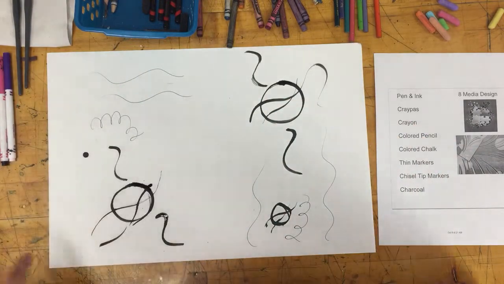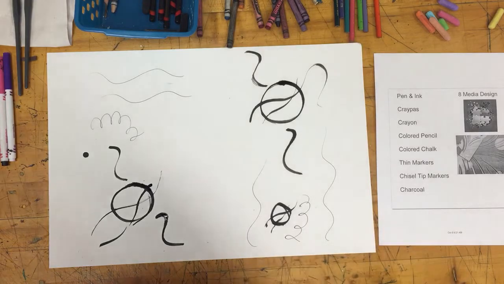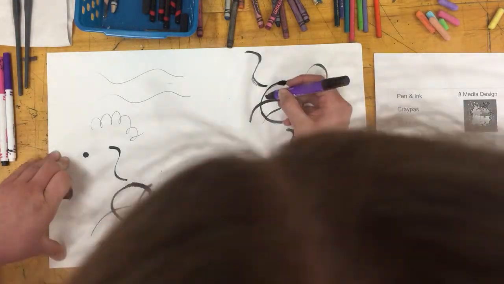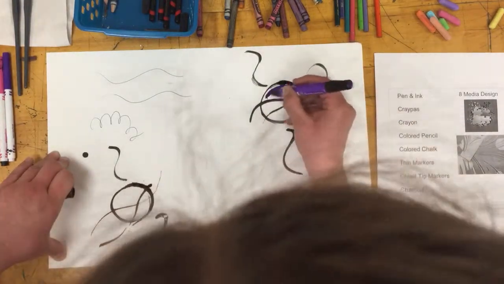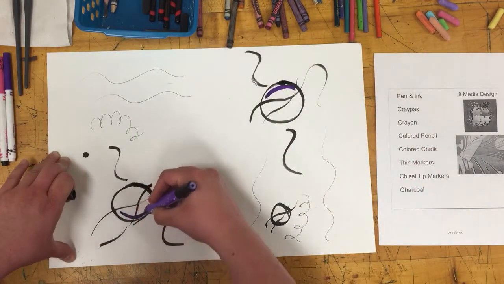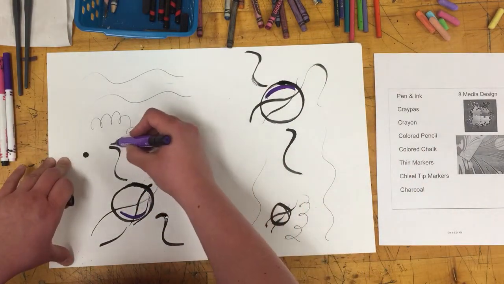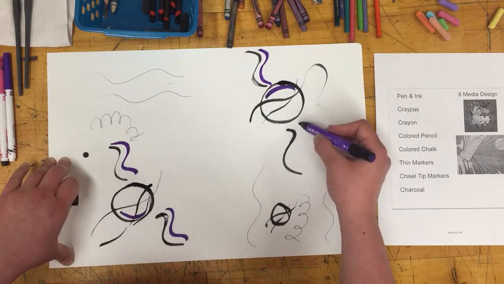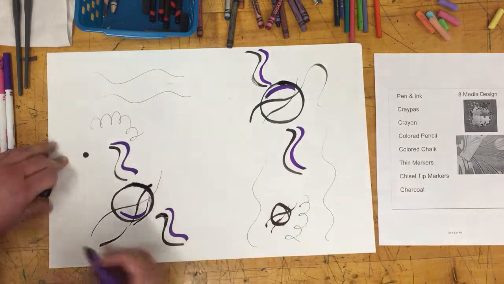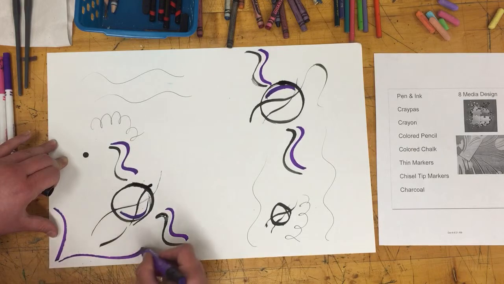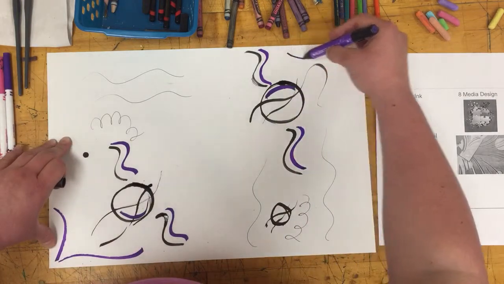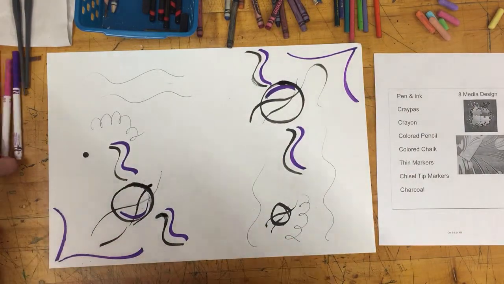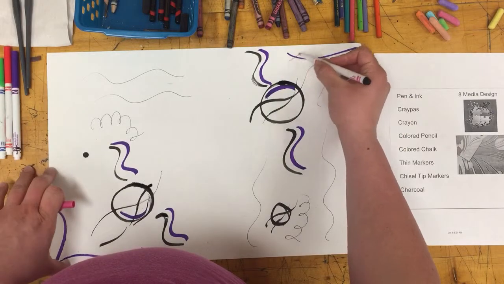I might come back to the pen and ink, but I'm going to move on for now. I'm going to try a chisel tipped marker and get some purple in here. So the chisel tip marker will allow for some wider marks and wider lines. Okay, you can use a thin tip marker. Obviously this is just going to give you thinner, more detailed lines.